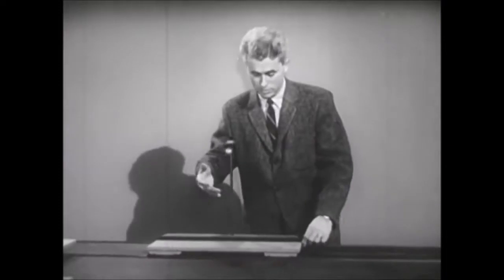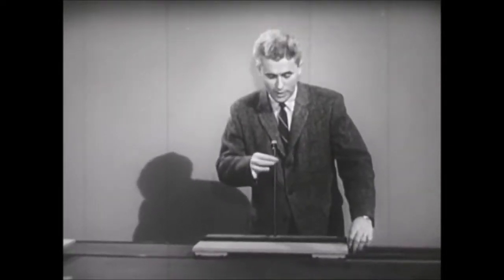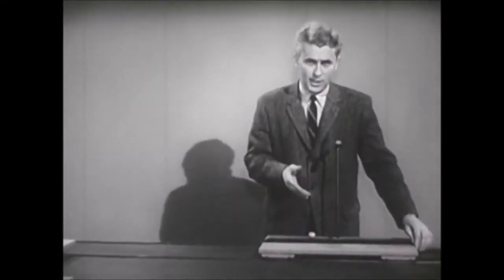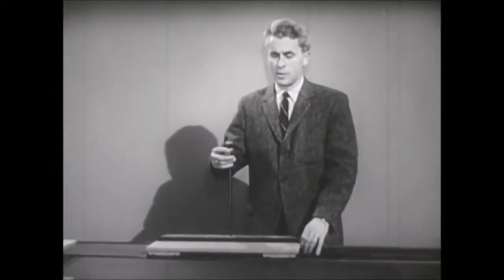The ball was released at that point. If it had fallen straight down, because the cart moves on in the time that it takes to fall, it would have landed back here somewhere. But it didn't. Now I'm going to do the experiment again.